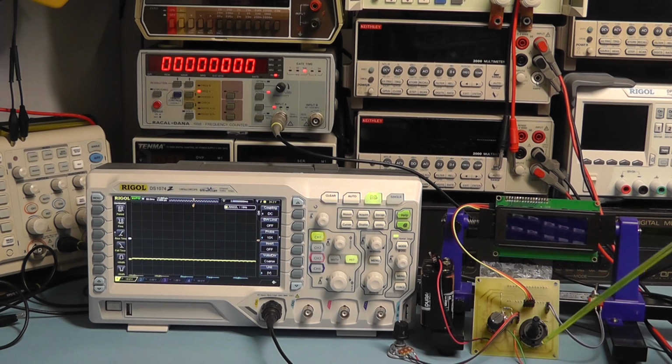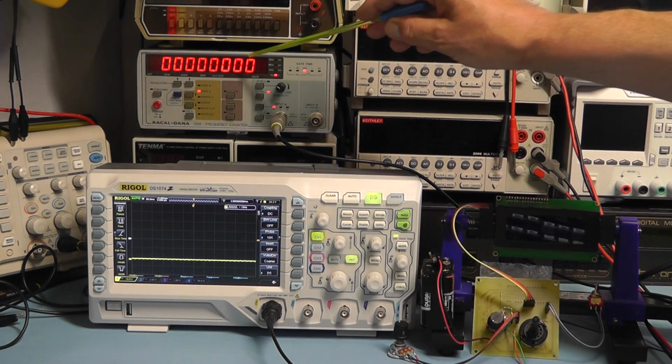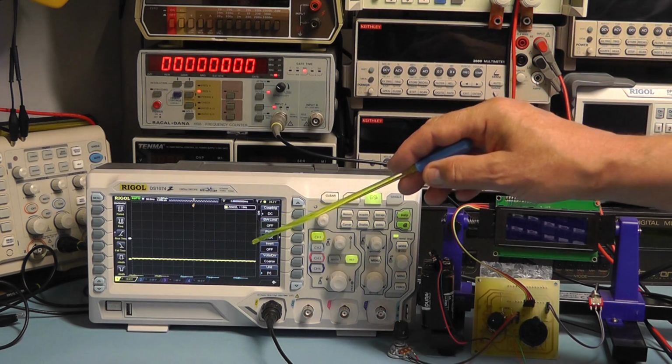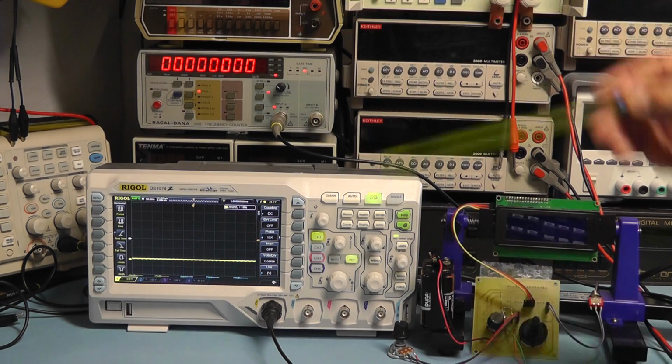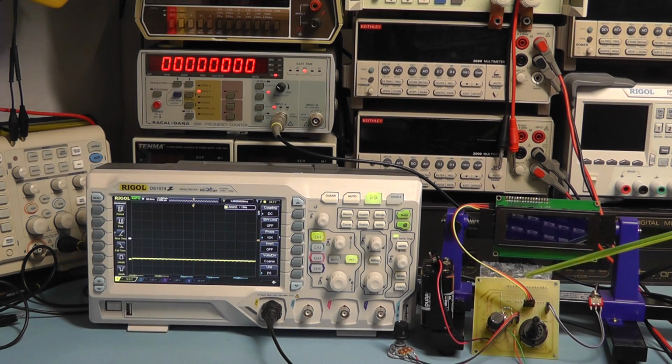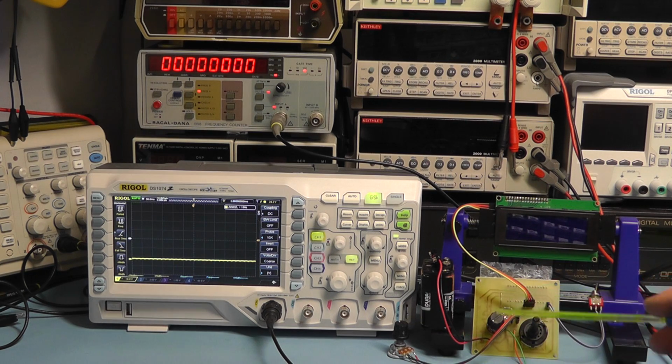I've got the output from the module connected to the oscilloscope and also to the frequency counter, so we can check the shape of the square wave and the mark space ratio, or the duty cycle, and also have a look at the frequency. And there's the duty cycle pot, and as I say, the frequency one is on the board, as is the frequency range selector switch, and the little single pole switch here is where we can change the polarity of the output signal, either positive or negative.